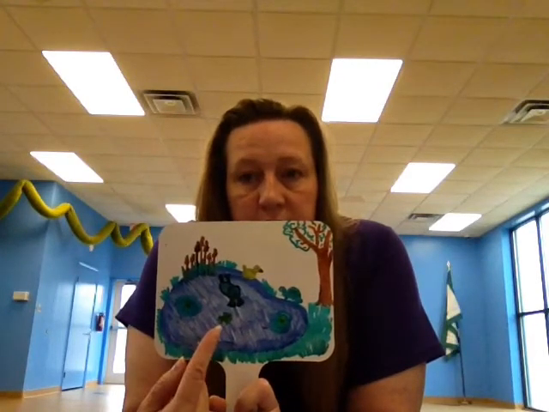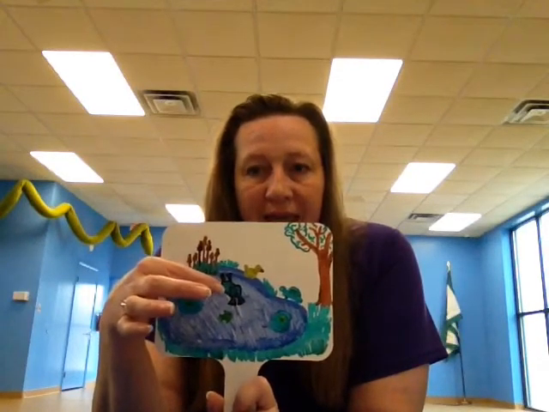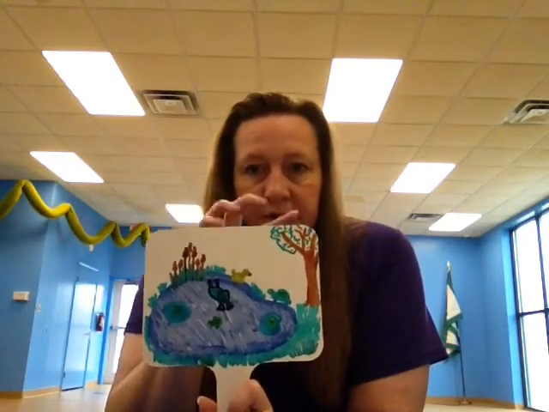I drew a fish. Not all ponds, but some ponds can maintain fish. There is a frog jumping here. Frogs need to live around ponds because that's where they lay their eggs. Then we have a duck and a turtle.